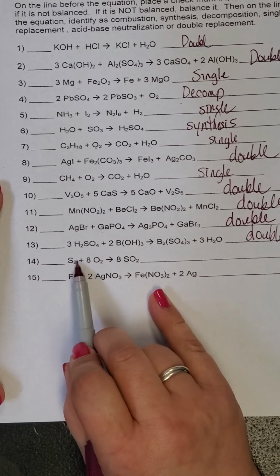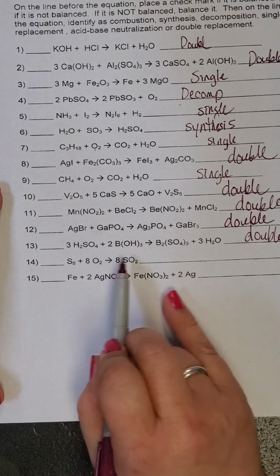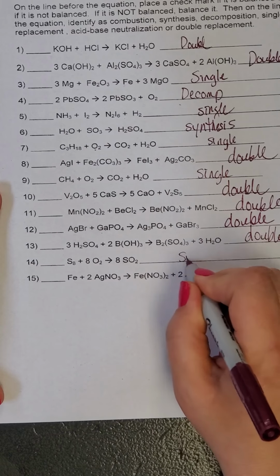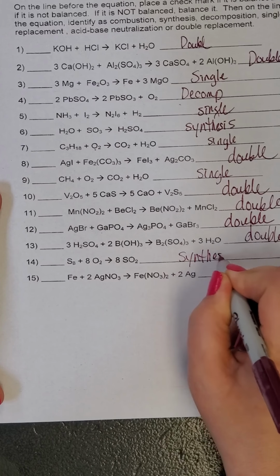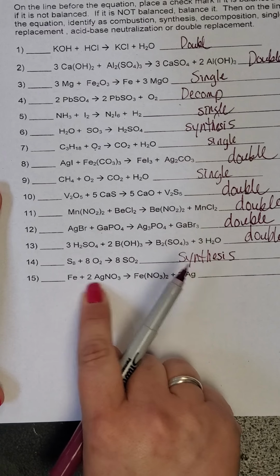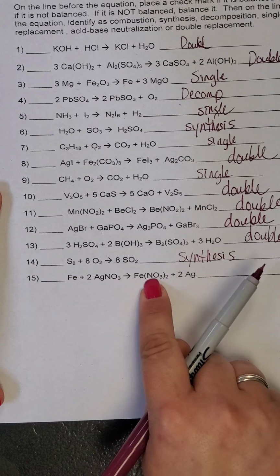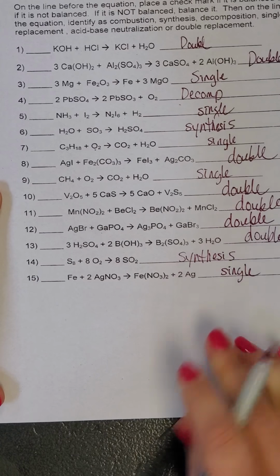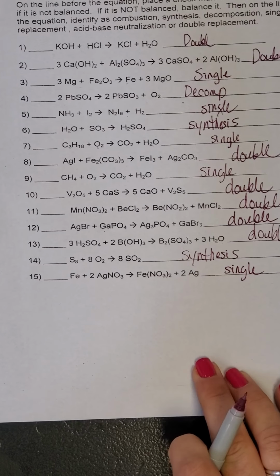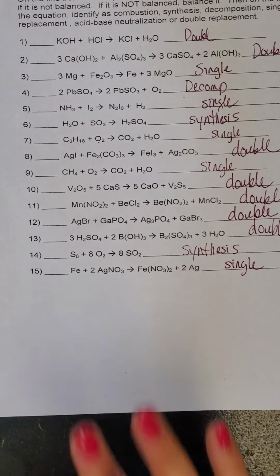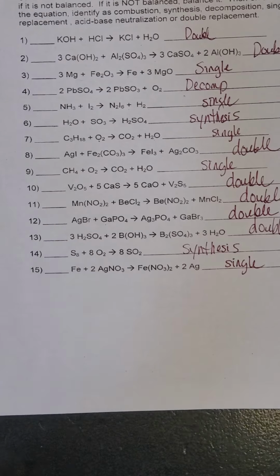So you have two things coming together to form one, synthesis. Single, double, single. That is a single displacement. So now I'm going to switch over and we are going to balance and explain that.